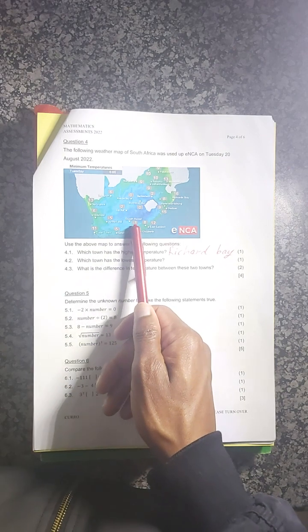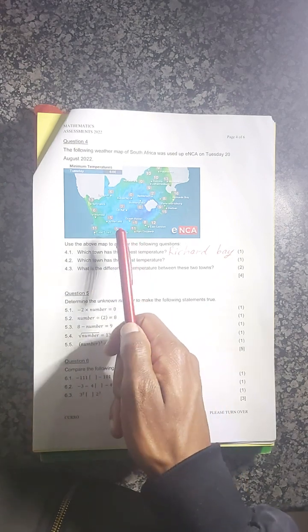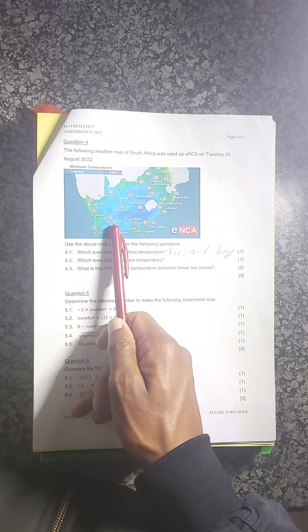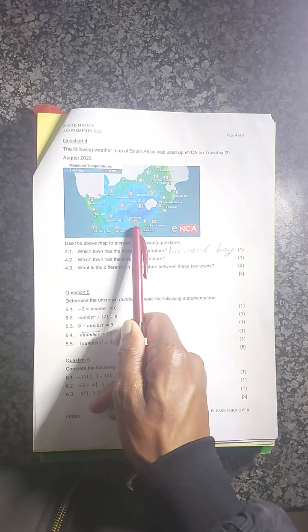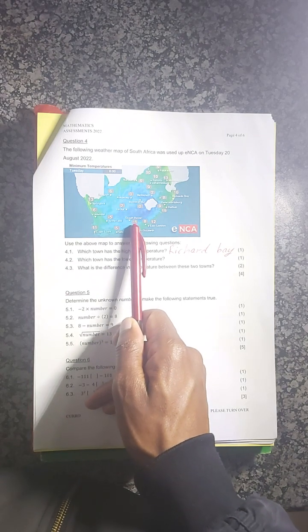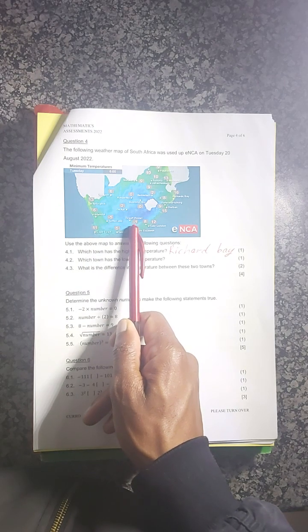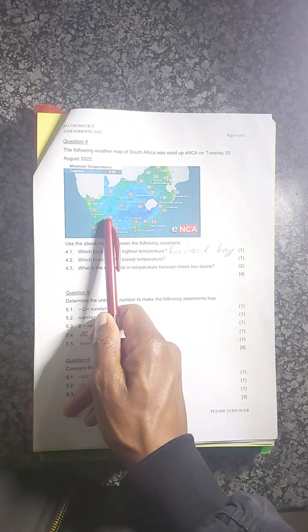For example, when I look at -1, which is the temperature of Graaf Reinet, and then I look at -5, which is the temperature of Sutherland, I can see that -5 is smaller than -1, and -1 is bigger than -5.